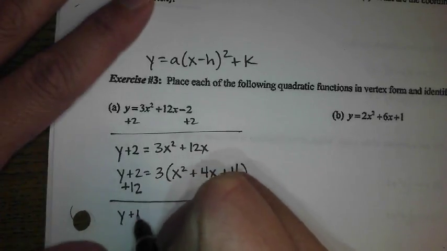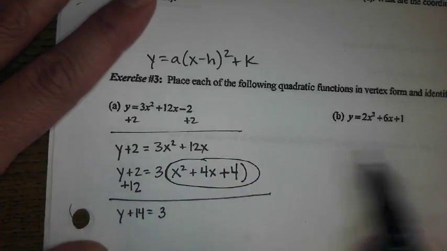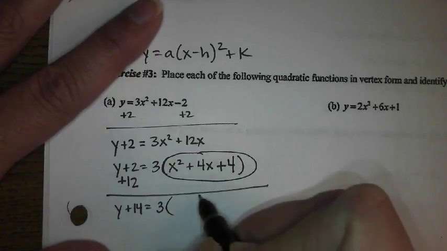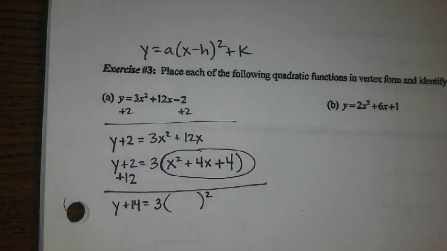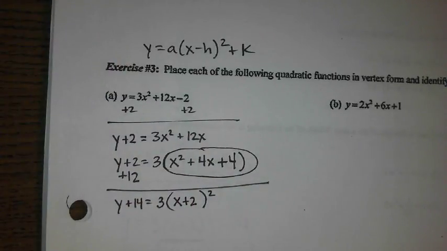So we get y plus 14 equals 3, and who can factor that for me? What is this? What's squared? X plus 2. Braden, share with everybody how you're so quick at that. Perfect. Whatever half of b was, that's what that is going to become.